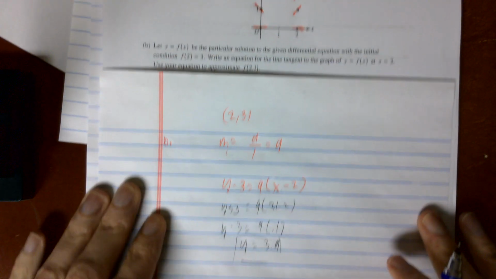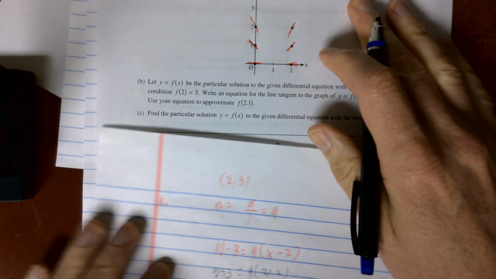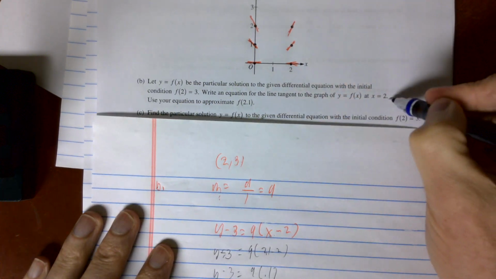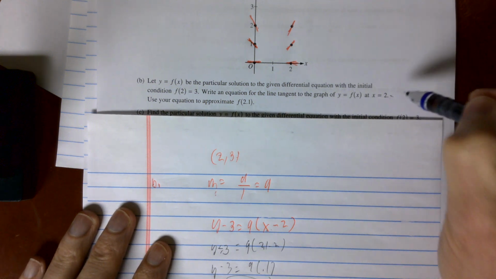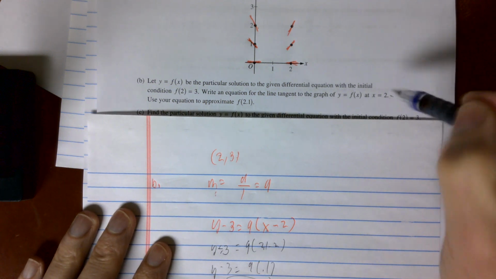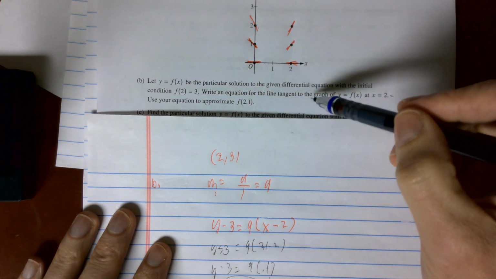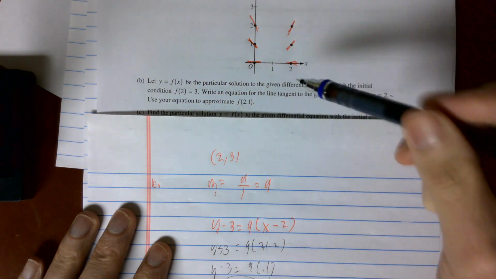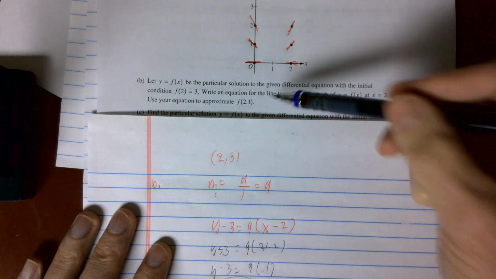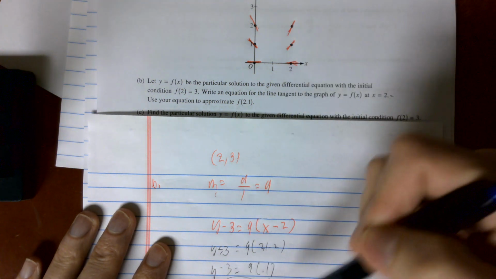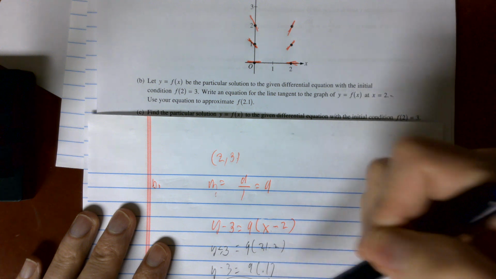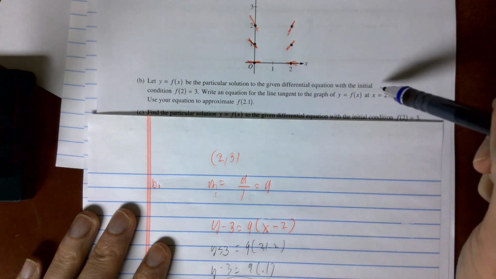I really want to stress this particular question. This is an easy question. I don't care how ugly the problem is. When they say find an equation of a tangent line, you have to know, I need the slope and a point. Once you know the slope and the point, you can plug that in to find an equation of a line.